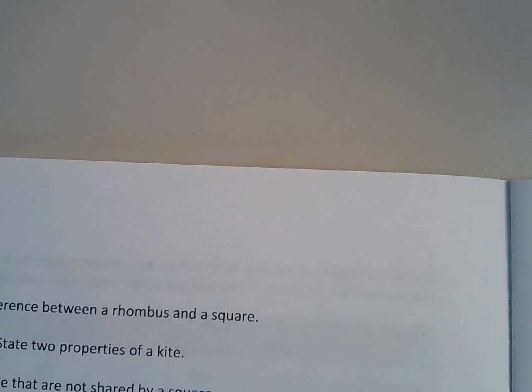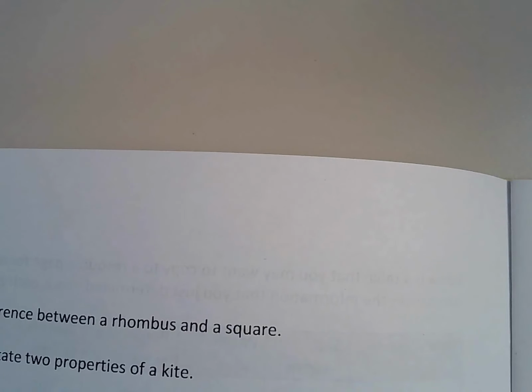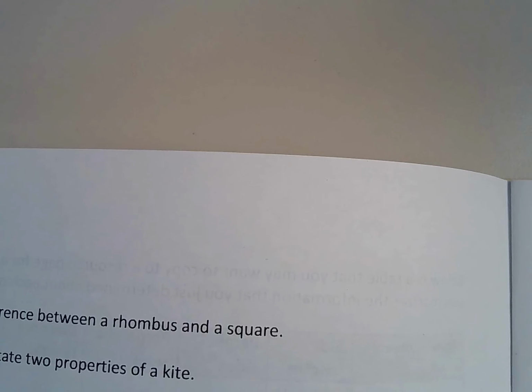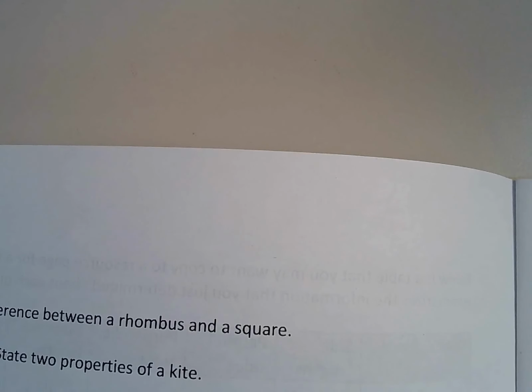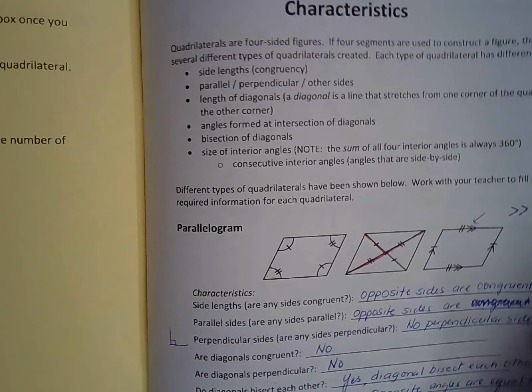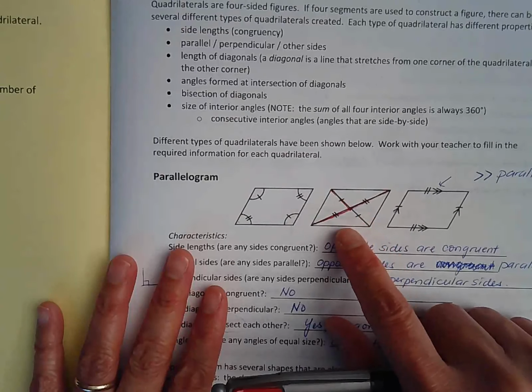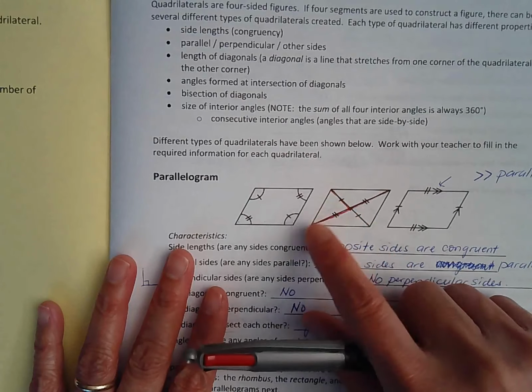Can I ask you something? Of all of those quadrilaterals, how many diagonals are there all the time? How many diagonals do they have? Let's take a look again. Parallelogram, how many diagonals does this have? 2. 1, 2.